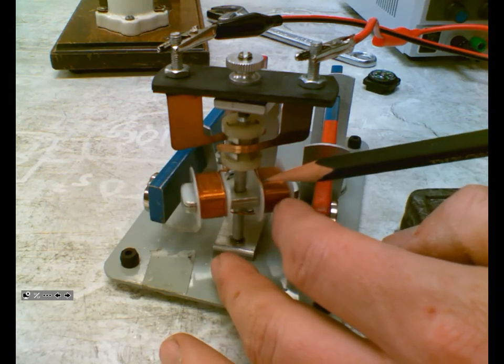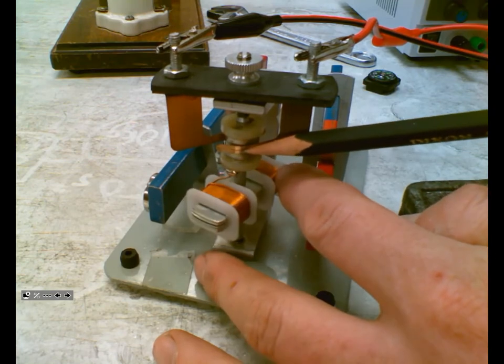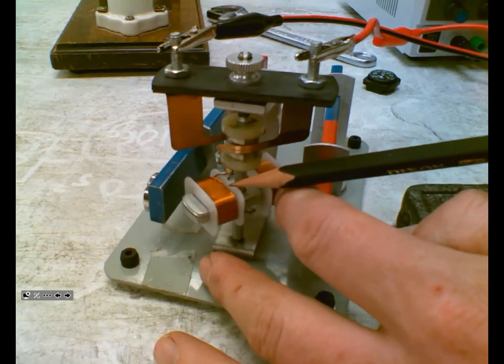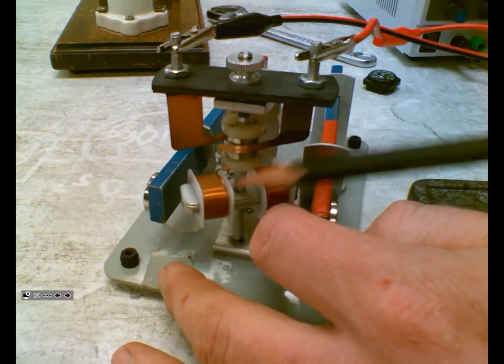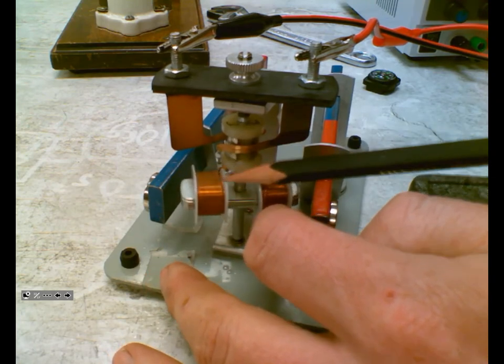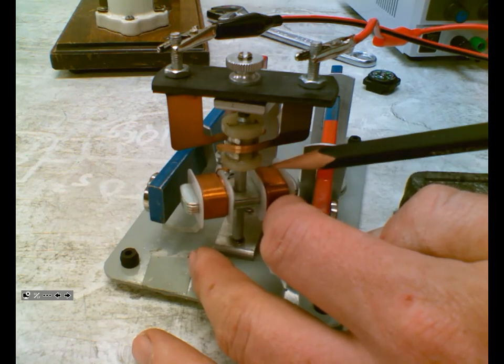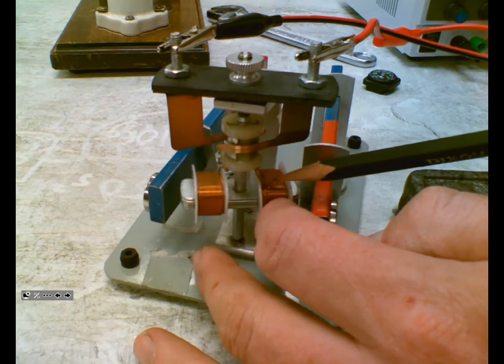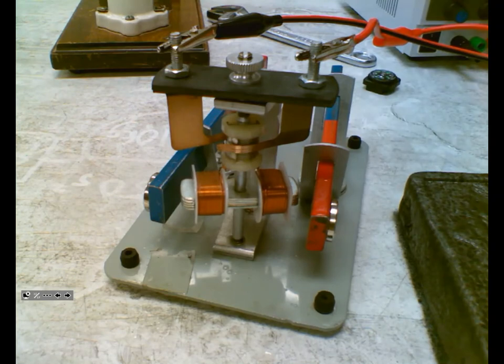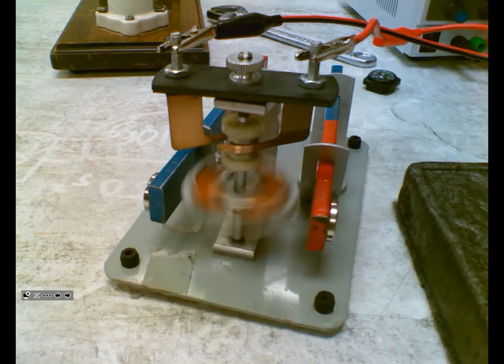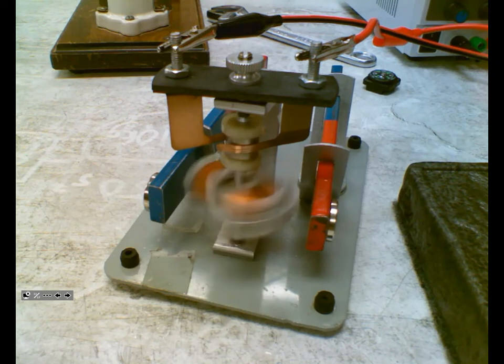But when it does a half spin, now this brush is hooked up to this side, which is a different electromagnet. So every half turn, it switches which electromagnet the current goes into, and it switches the direction of the current. So if I turn the current on, you can see it spins.